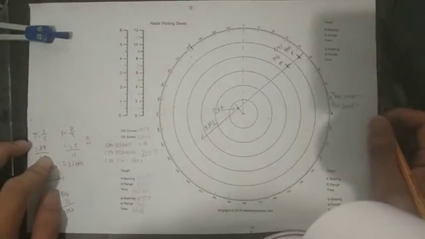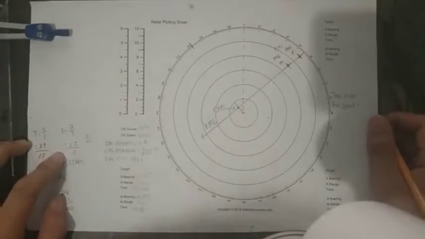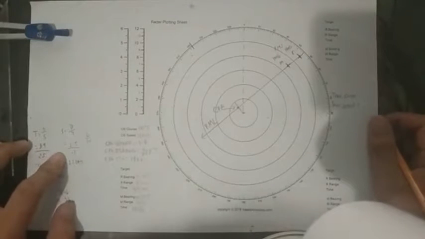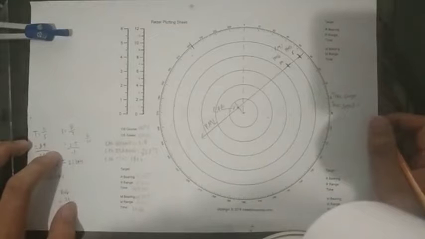Now that we have the CPA distance, CPA bearing, and the CPA time, we want to get the true course and true speed. We are done finding the R and M. Now we're going to find out where the E is.